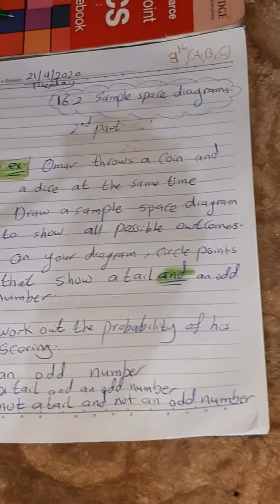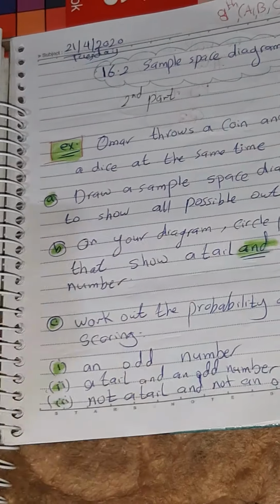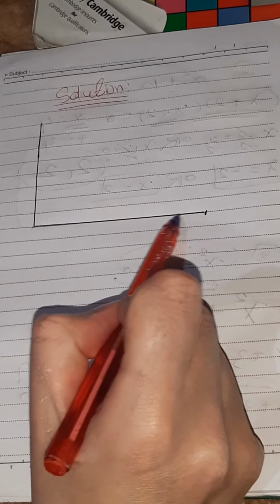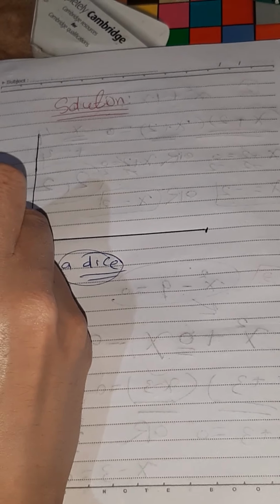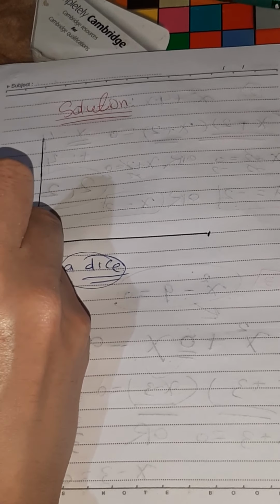Now to draw a sample space diagram, draw a horizontal line and a vertical one. Here we have two things, a coin and a dice. This is for the dice, all possible outcomes from a dice, and here from a coin.